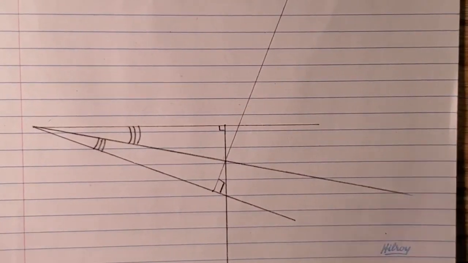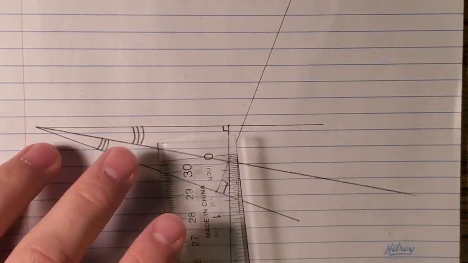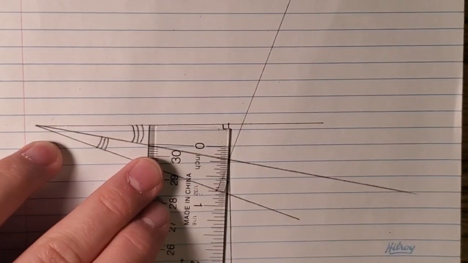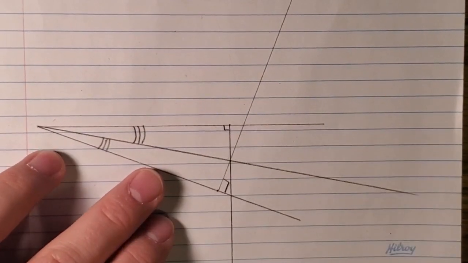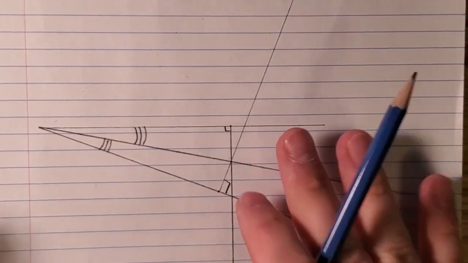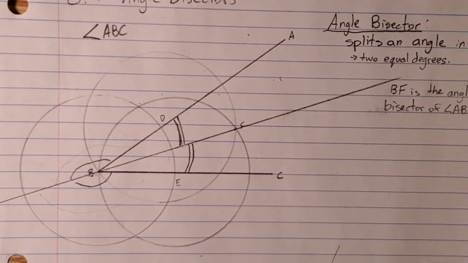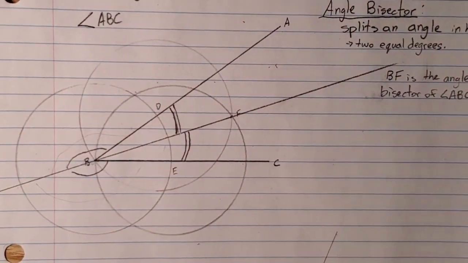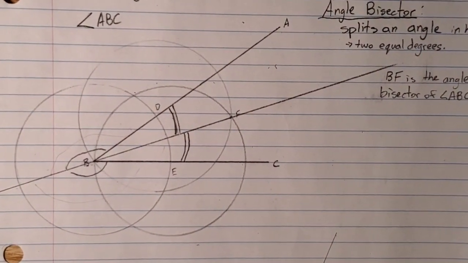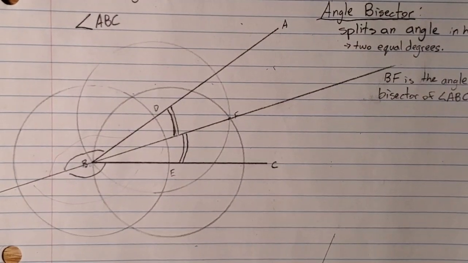This isn't as precise because there is room for error, that maybe I have my ruler a little bit off one way or the other. So it's important to learn this first method I showed, because it's going to be a lot more precise or accurate. I'm still debating which word is the proper one in this case.